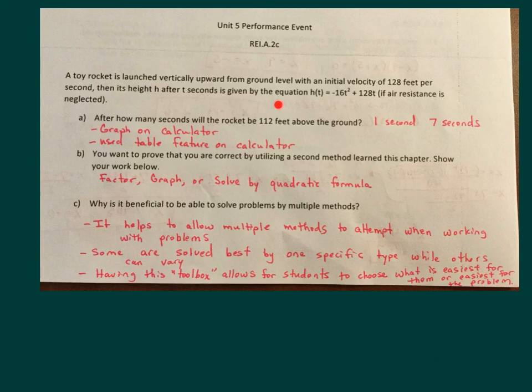So again, they are asking me, how many seconds is it 112 feet above the ground? So I'm looking for the 112. After I graphed it, I then went to my table, second graph on my calculator, and I'm looking for 112, okay? And because again, a rocket's going like this, boom. That's the whole point of the rocket. You see this shape, right? So they want to know, where is it at 112 feet?